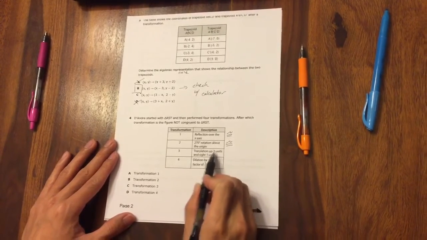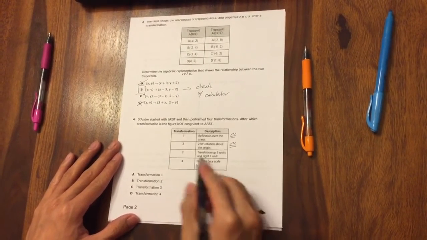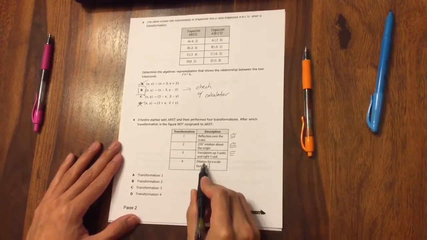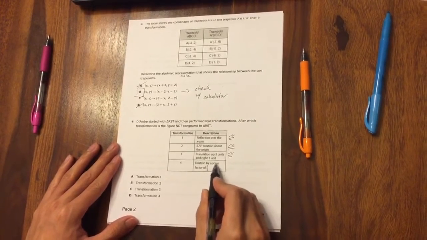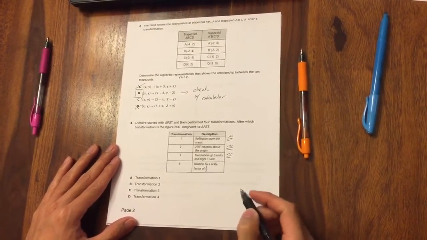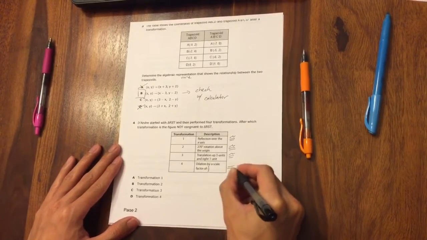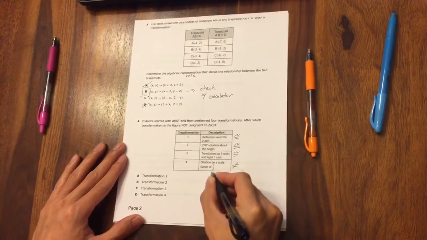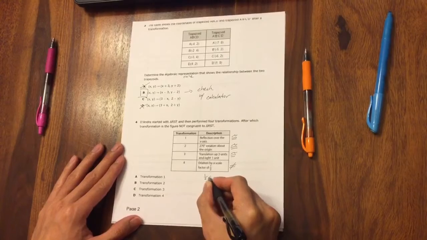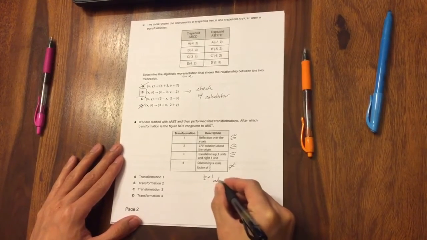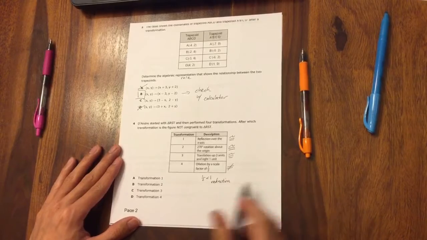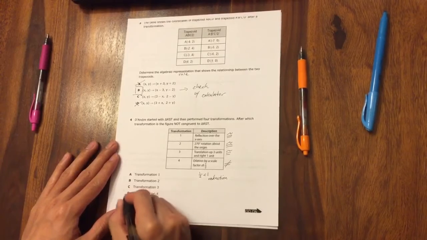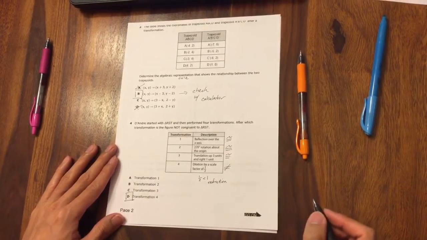Translation, up 3 and right 1. We know that if we move something, that doesn't change the size or the shape. Okay, dilation is our transformation 4 by a scale factor of 1/2. Okay, that does not make it congruent. If you remember that this dilation, because the scale factor here is less than 1, this would be a reduction. Hey guys, by definition, reduction means the shape will be different, right? Okay, so my answer here has to be letter D.